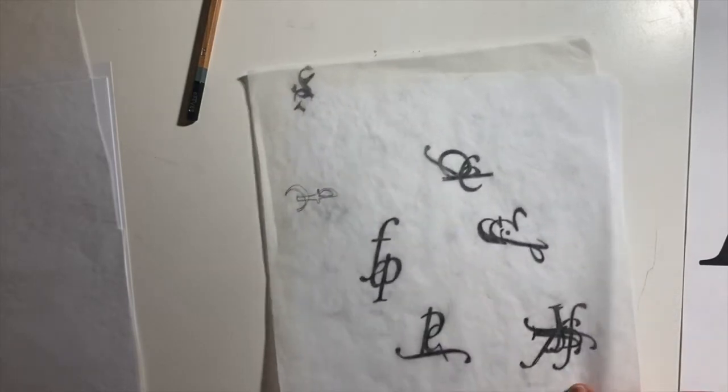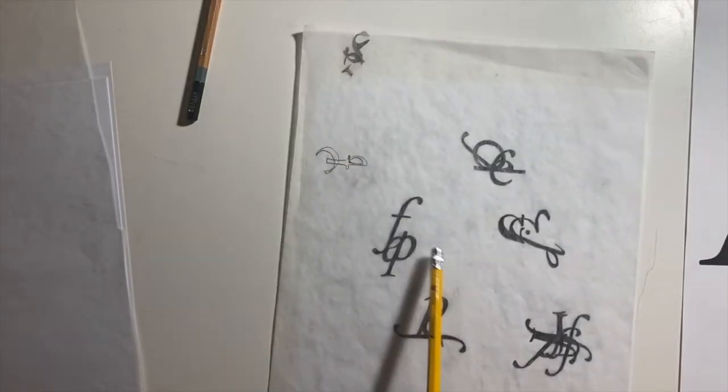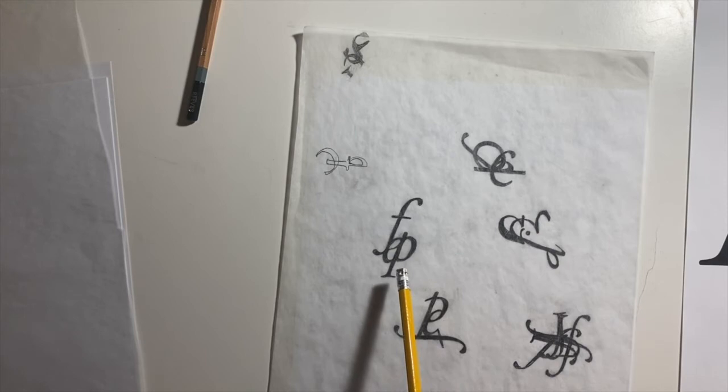Okay, so these experiments that I did here, let me turn this over so it's easier to see. These experiments that I did here, this is just using lowercase italics Garamond.